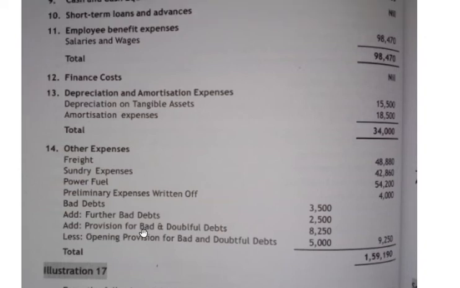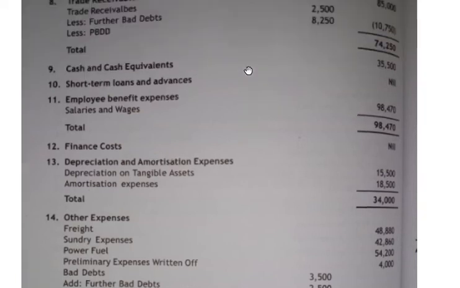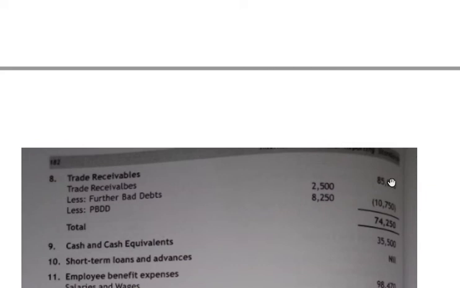How will you calculate provision for bad and doubtful debts? You have your trade receivables, which is given in your question as 85,000. So 85,000 is your trade receivables minus your further bad debts, which is 2,500. So 85,000 minus 2,500, which you get 82,500, into 10%, which is 8,250.